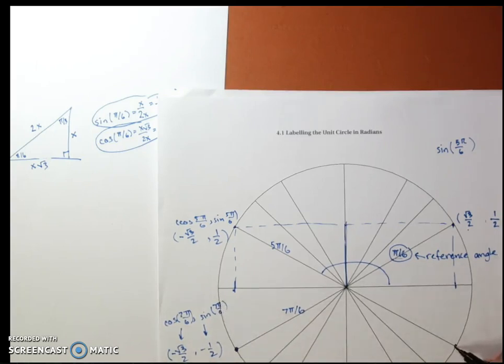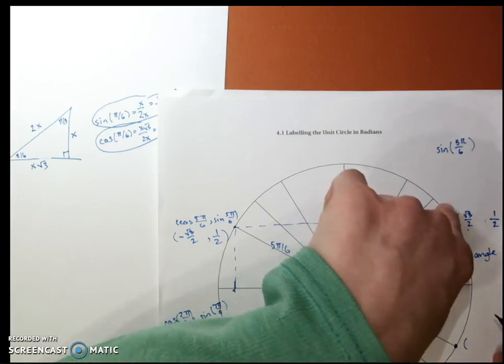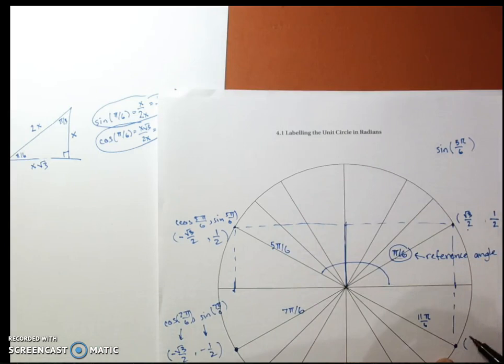And finally, I get one more angle's sine and cosine. The cosine of 11 pi over 6 will be square root 3 over 2, because it has the same x-coordinate as this one. And the sine will be negative 1/2, because I've reflected down into this quadrant.